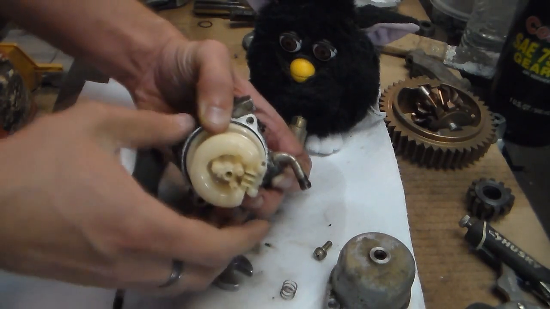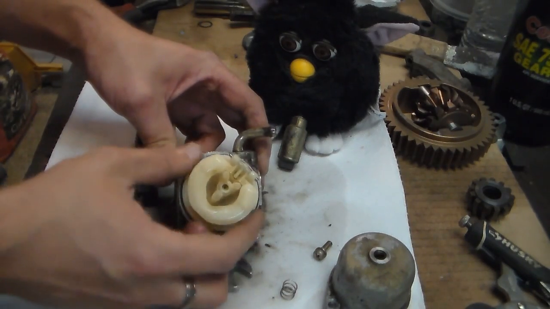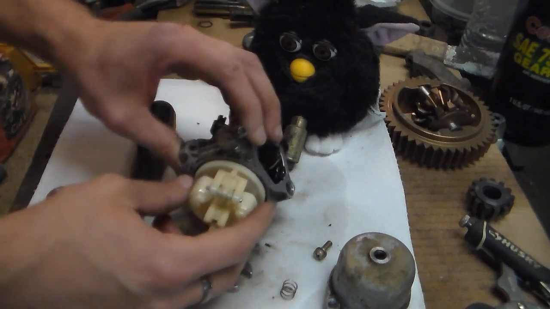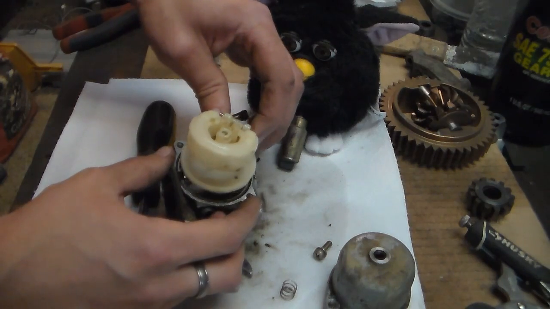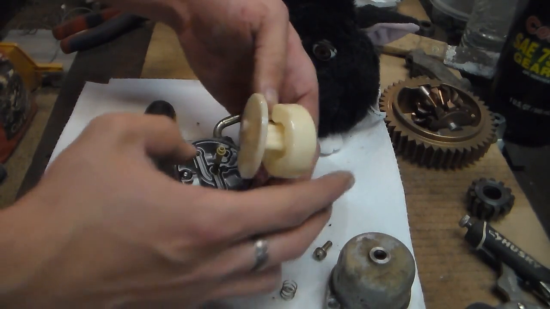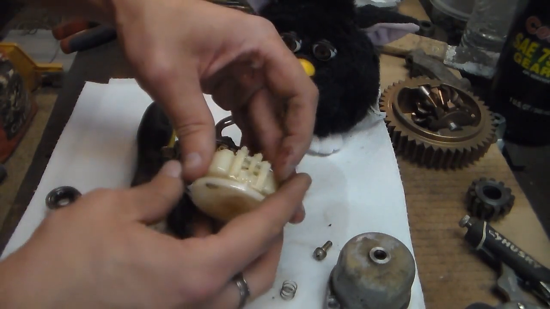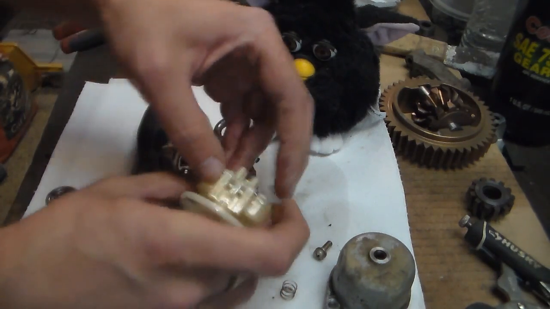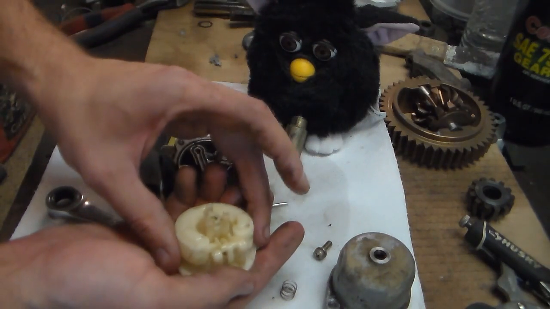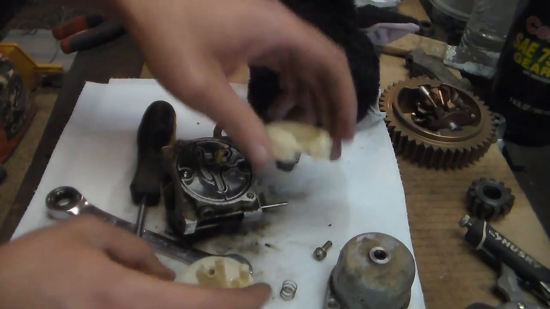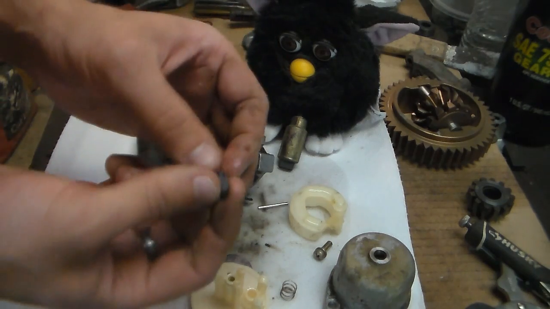Okay, so now we can see right here, this piece here, this is your float, which is pretty universal across most systems. And on the inside of this, if we lift it up and flip it over, there's a little metal piece on the inside of there. So you slide this out and then lift this straight up. Whoop. And this right here is your needle valve.